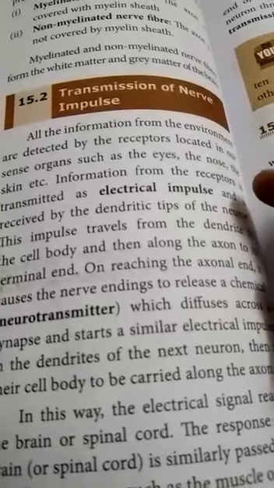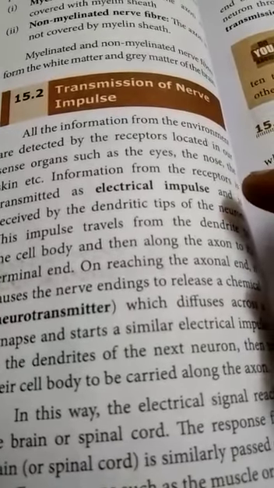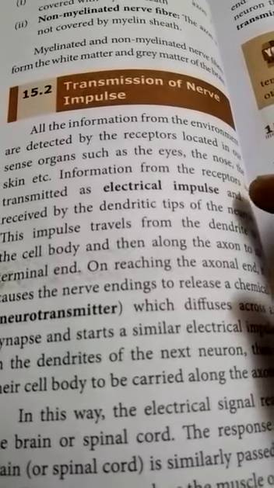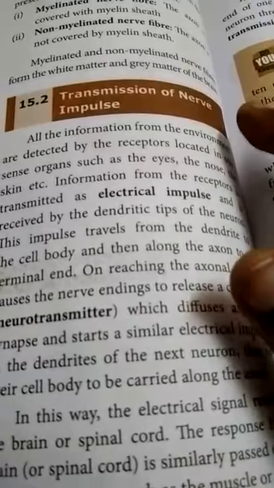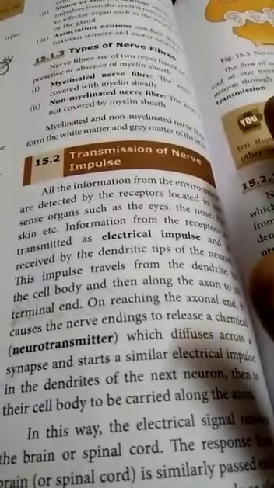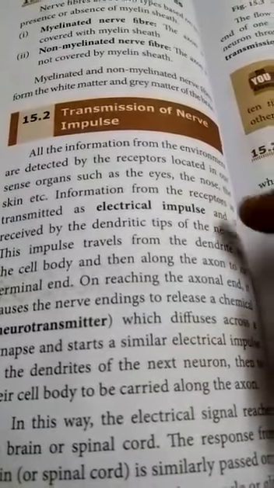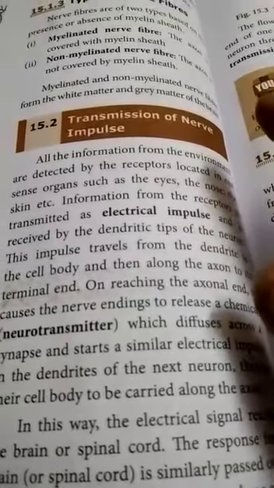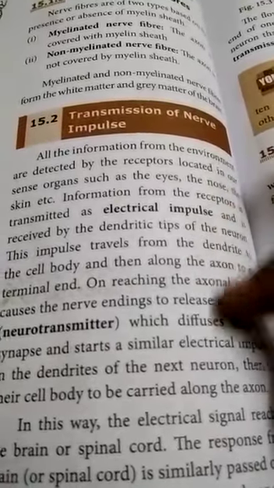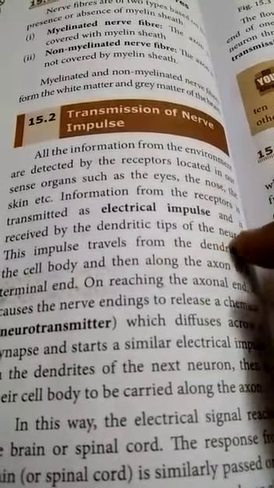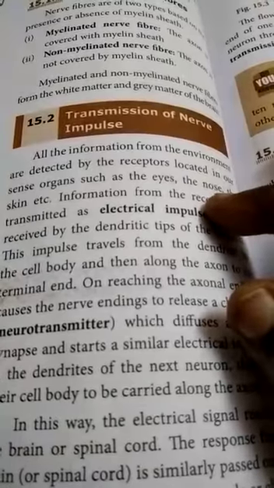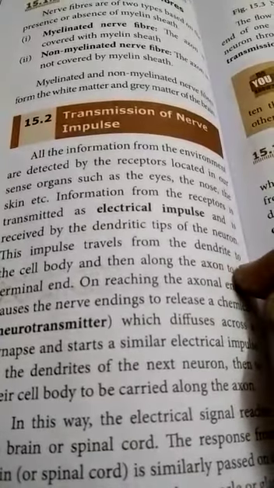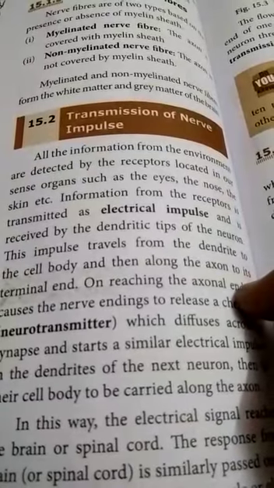All the information from the environment is detected by the receptors located in the outer sense organs such as the eyes, nose, skin, likewise. Information from the receptors is transmitted by electrical impulse. That we have studied. Once the sense organ collects it, it is transmitted as an electrical current, and that is what we call an impulse. Nerve fiber la impulse connect aagum, electrical impulse collect aagum. It is received by the dendrite tip. One neuron's axon transmits, and another's dendrite receives the impulse. The impulse travels from a dendrite to the cell body and then along the axon to its terminal end.